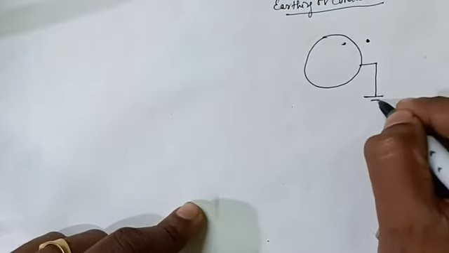A little more on the properties of conductors: earthing of conductors. What will happen? Suppose this is a conductor and it is earthed, meaning it is connected to the earth.